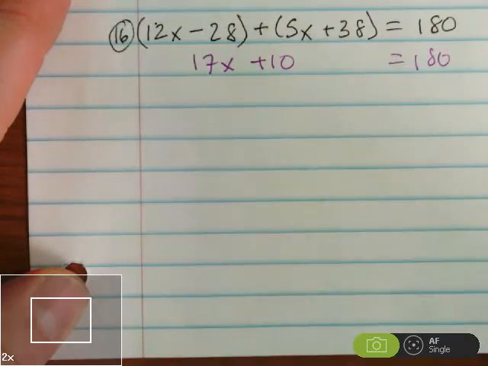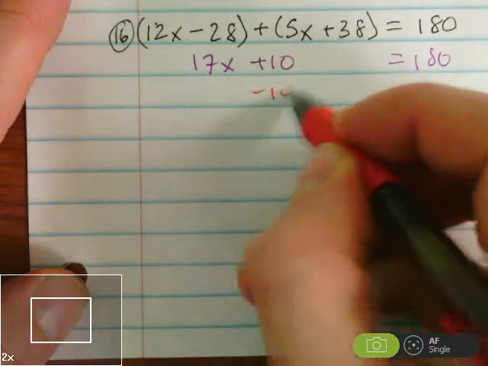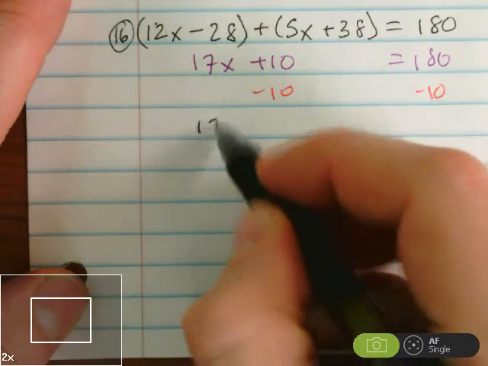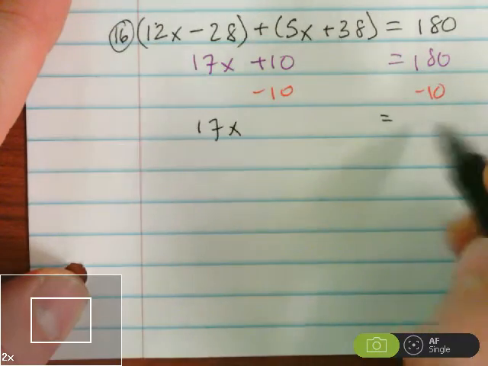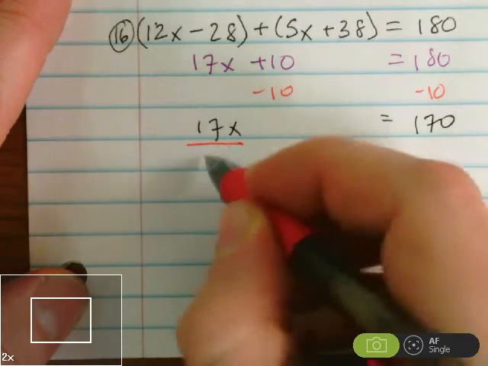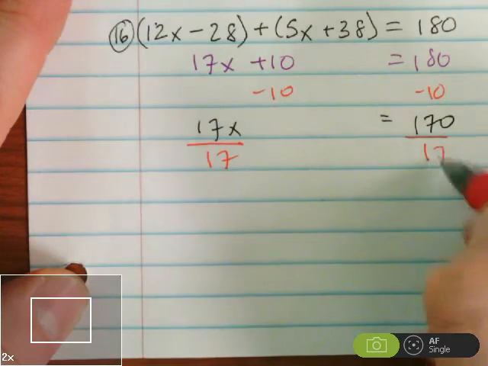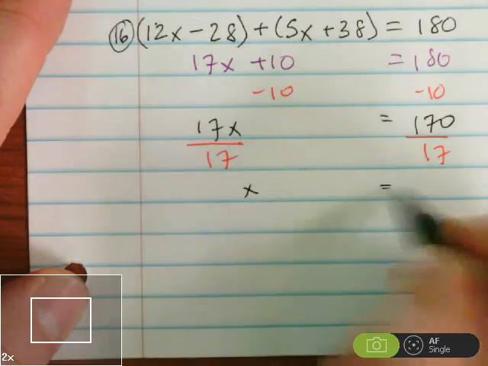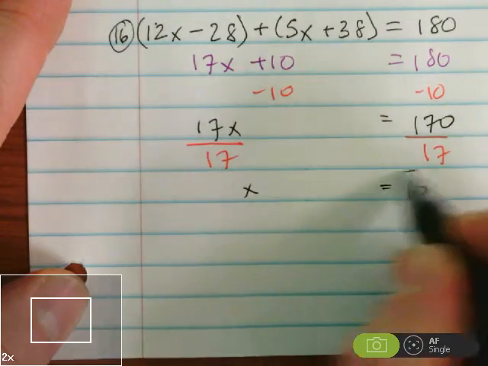We're going to have to subtract 10 from both sides. That's going to leave us with 17x over here and 170 over here. We're going to divide both sides by 17, and that's going to leave us with x equals 10.